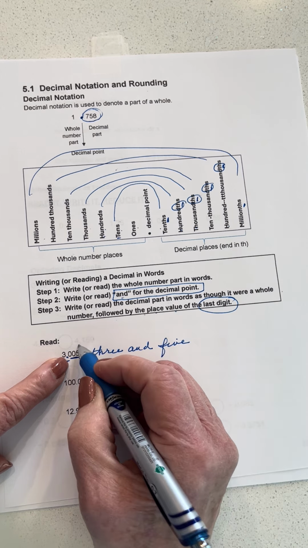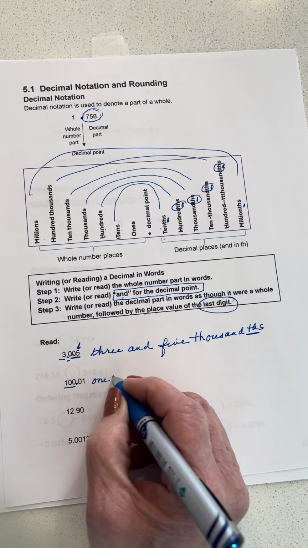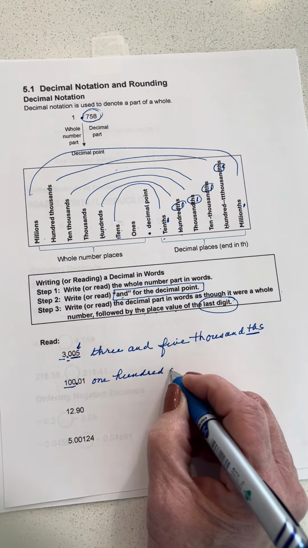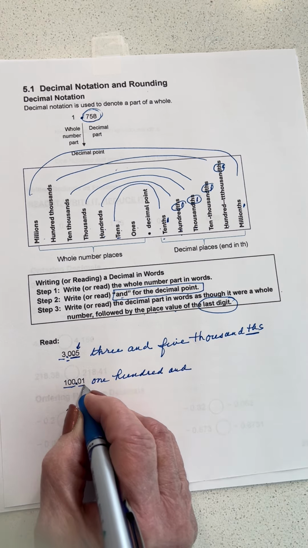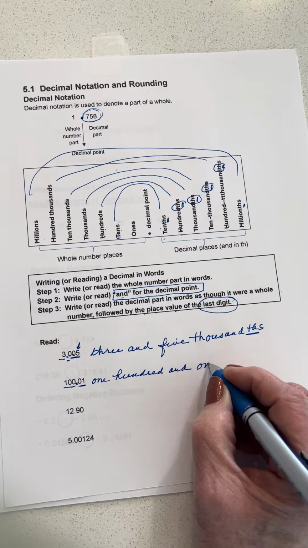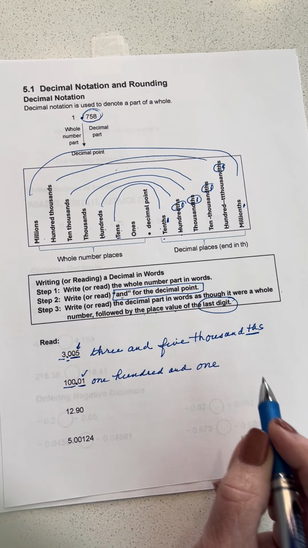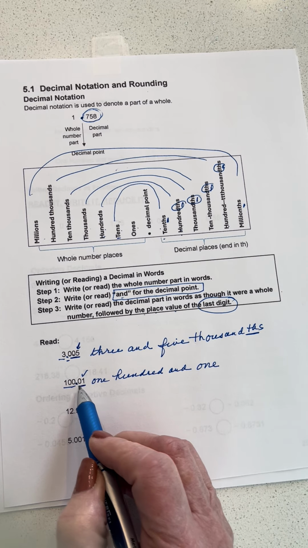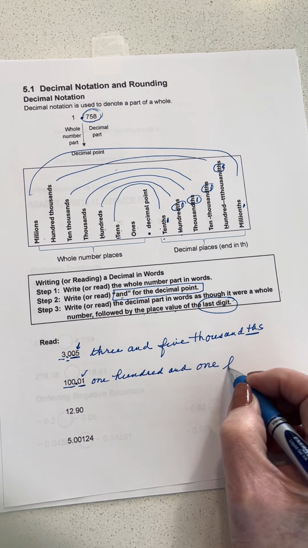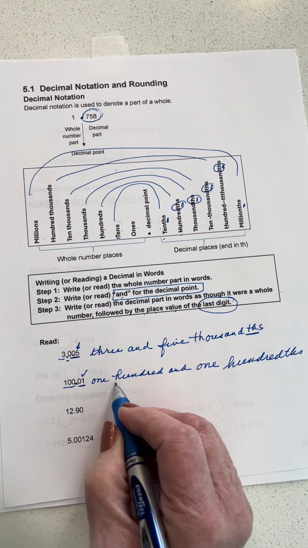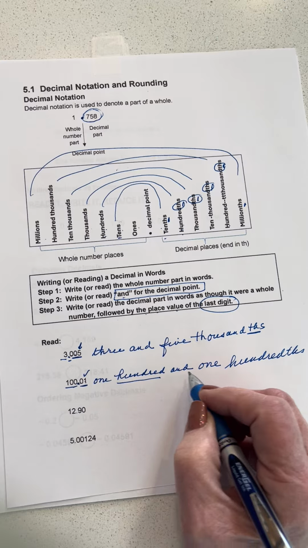Here's the whole number, the decimal point, and the decimal part. So this would be 100. The decimal point is read as "and." Then we're going to read this as if it's a whole number, which would be the number 1. And we're going to name the place name for that last digit, tenths, hundredths. So you see we have 100 on the left, the decimal point, hundredths on the right.